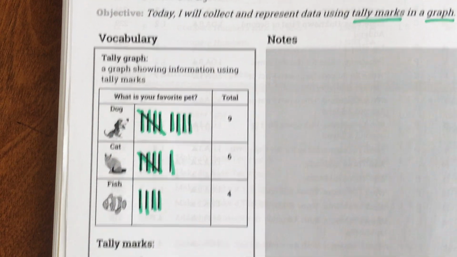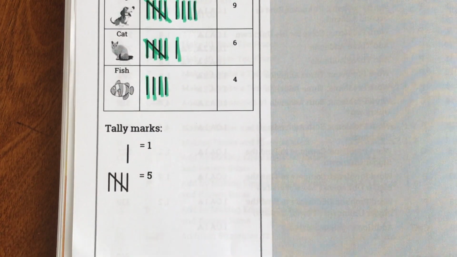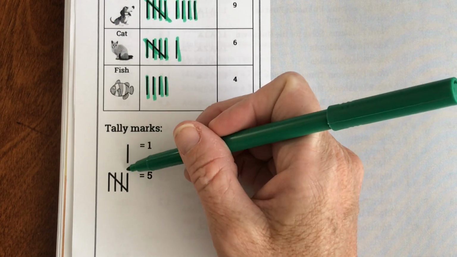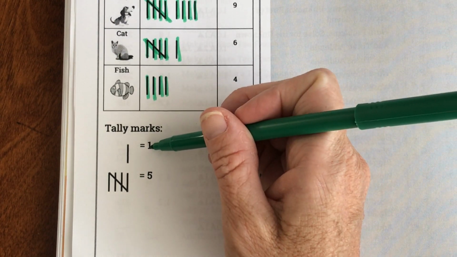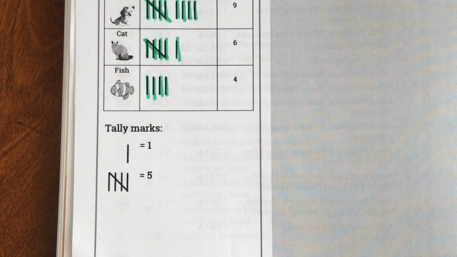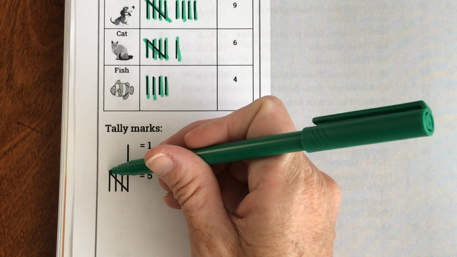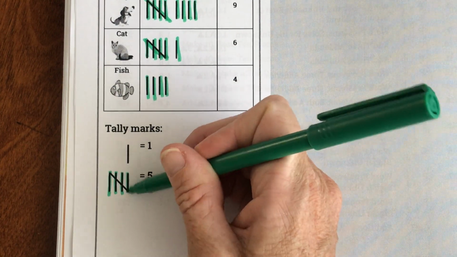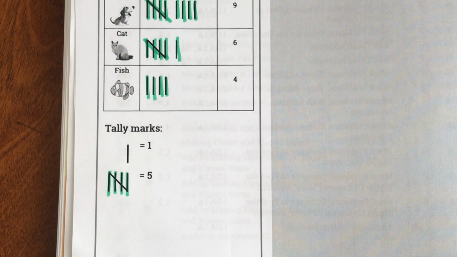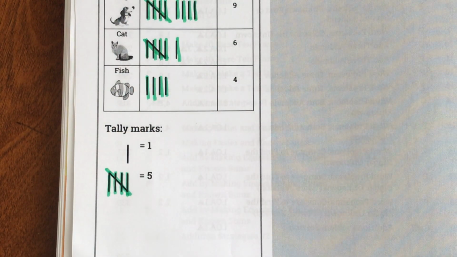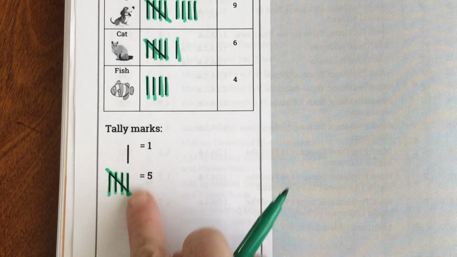Okay, so let's look here at the tally marks. So tally marks are vertical lines, which mean up, down, and each vertical line equals 1. Now, to make it easier to group them, we put them in groups of 5. So every time I have 4, watch, I had 1, 2, 3, 4. If I have another one, my 5th one is a diagonal one. So then I make a group of 5.